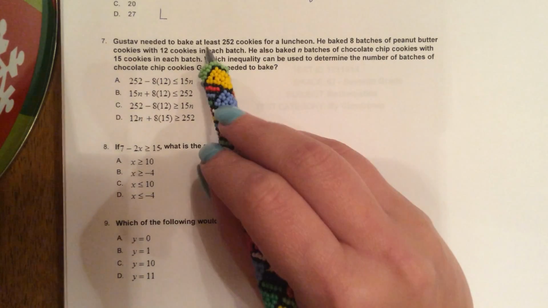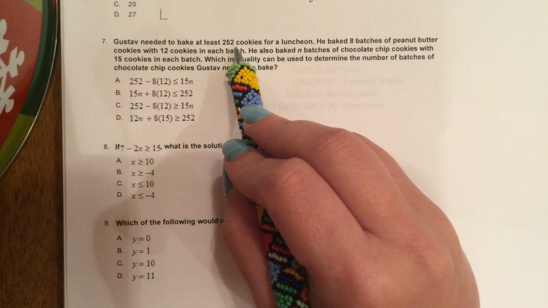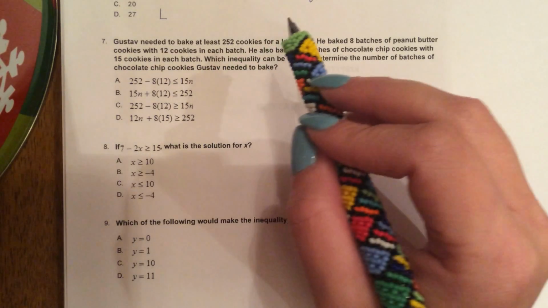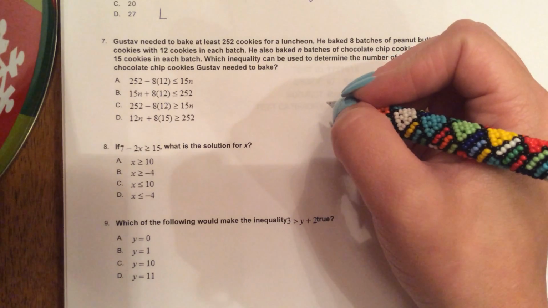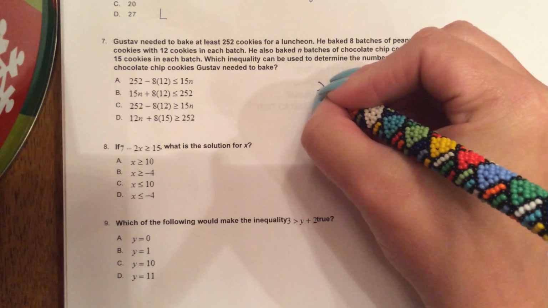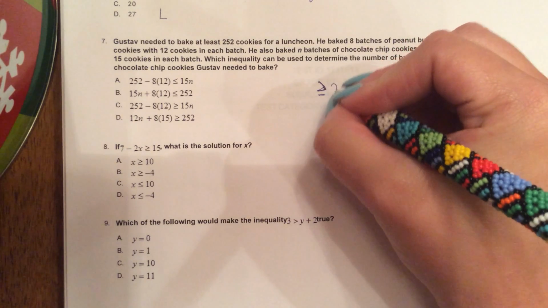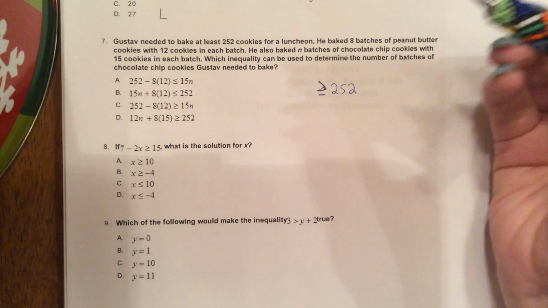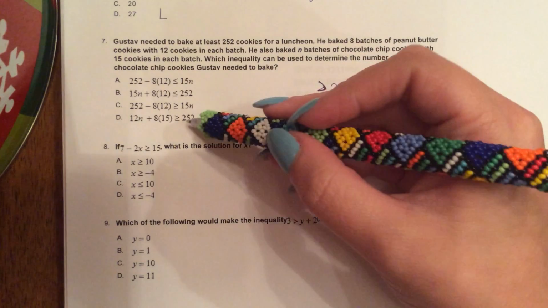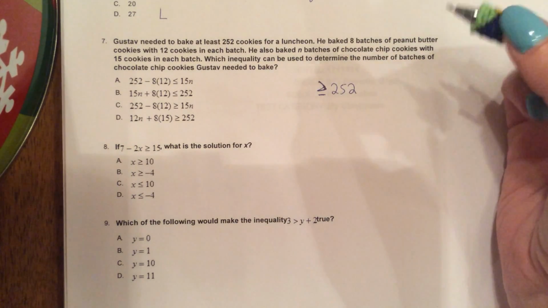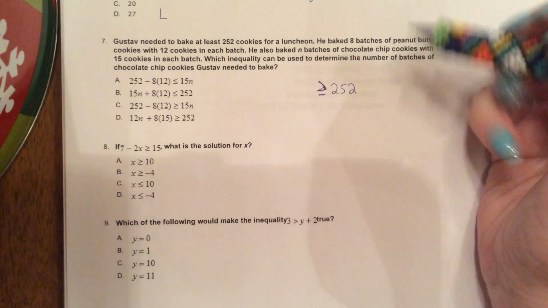So here, at least 252. So at least means 252 or greater. So that would be greater than or equal to. So it's not a smushed L, it's going this way. Greater than or equal to 252. Now, some of you might automatically do that and think, oh, well, it has to be D. But that is not the case. We need to continue going with this.